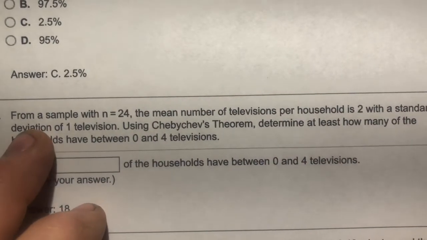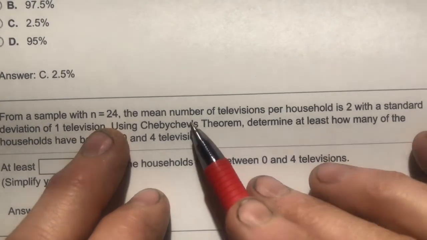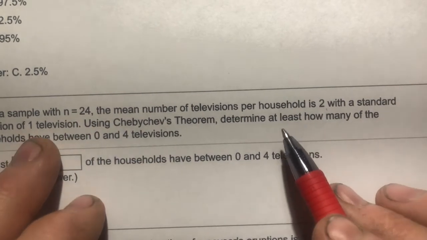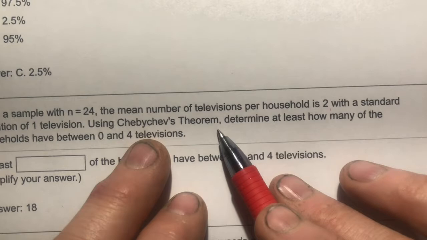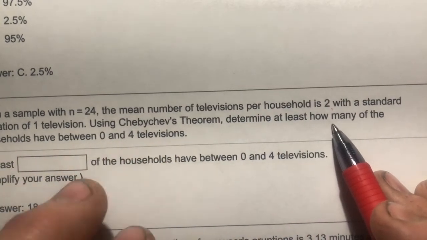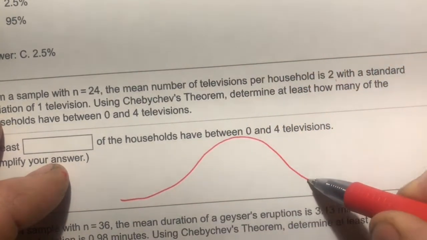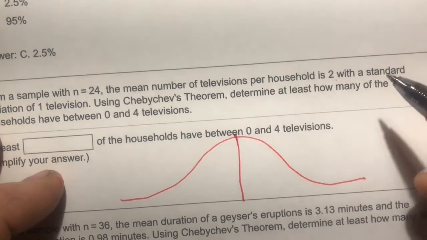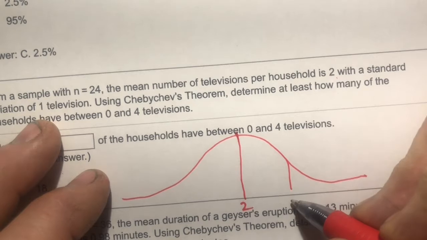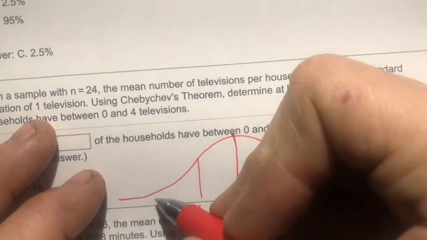On 22 it says, from a sample with n equals 24, the mean number of televisions per household is 2 with the standard deviation of 1. Using Chebychev's theorem, determine at least how many of the households have between 0 and 4 televisions. Now, if you write this out, here's my bell curve. Right down the middle is the mean, which is 2. The standard deviation is 1, so this will be 3, this will be 4, and I have 5 here, and then back this way would be 1, and here's 0.